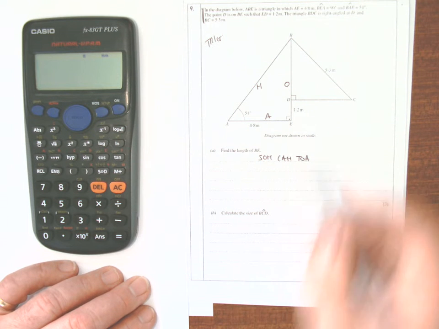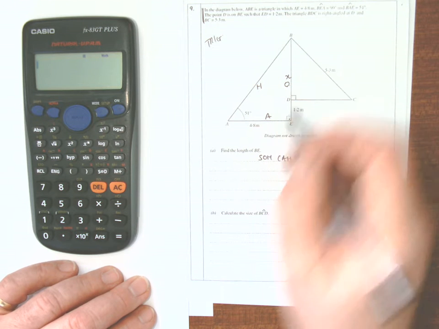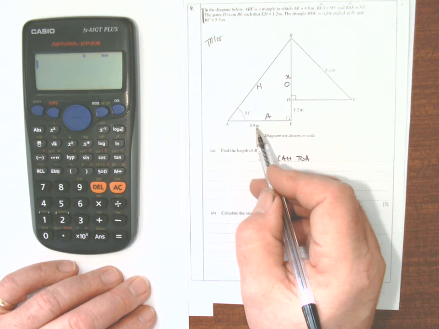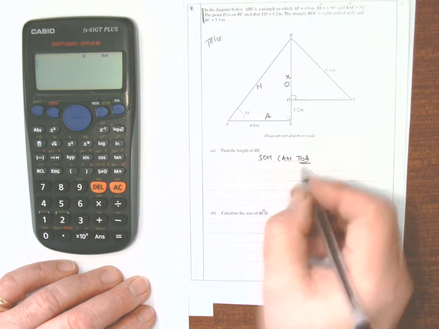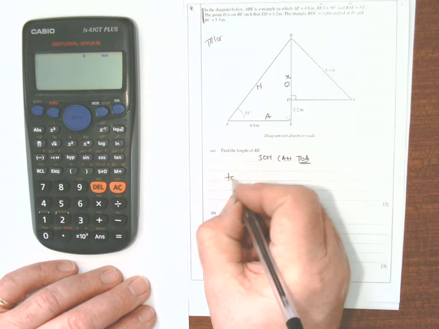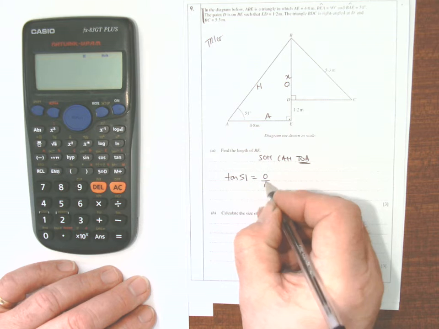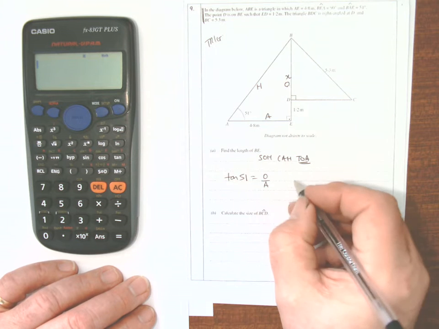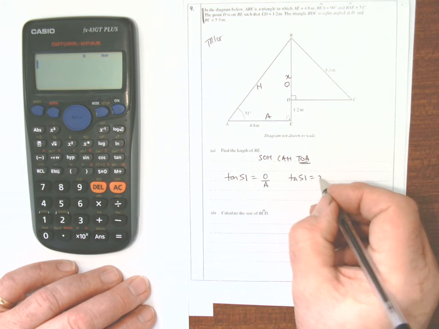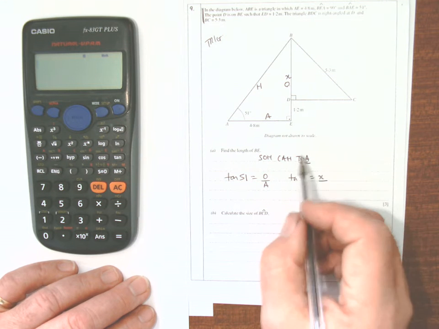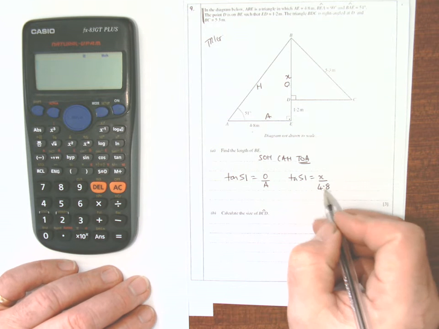I want to find BE, which I'll call X, which is the opposite, and I'm given the adjacent, 4.8. So opposite and adjacent, that's tan. T stands for tan of the angle, so tan 51 equals O divided by A. So tan 51 equals X, which is what I'm trying to find, divided by 4.8.